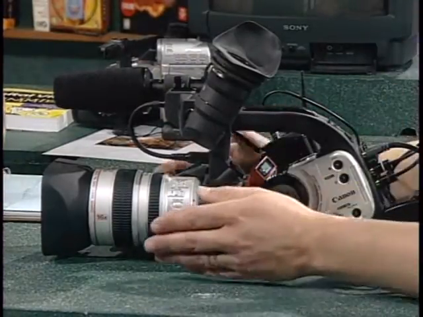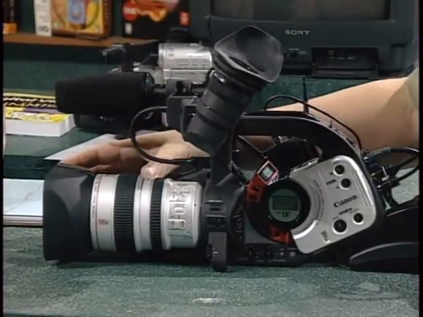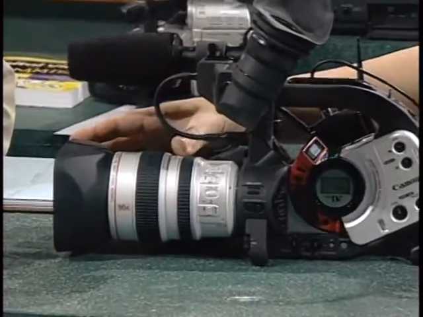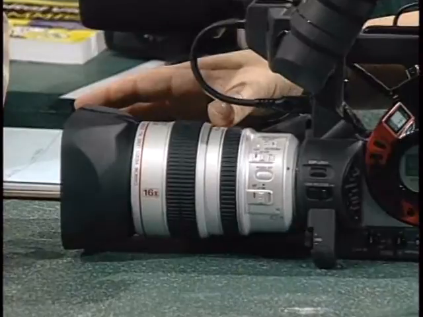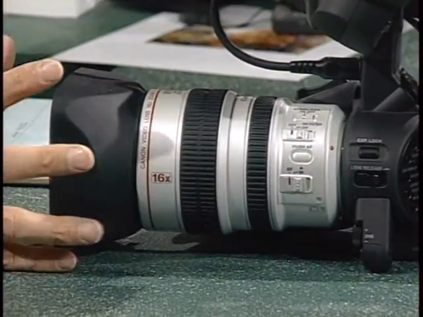Well, first of all, one of the things that Canon is proud of is the fact that you get an interchangeable lens. This is a 16:1 lens, which can be taken up to a much higher magnification through digital, but it is interchangeable. You can go to wide angle. So again, a big lens, better lens, and interchangeable capability.